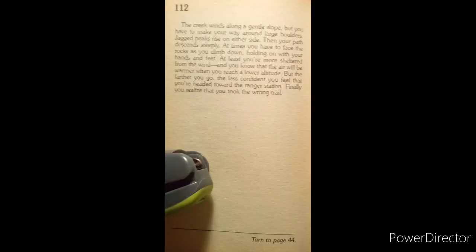The creek winds along a gentle slope, but you have to make your way along the boulders. Jagged peaks rise on either side, then your path descends steeply. At times you have to face the rock as you climb down, holding on with your hands and feet. At least you're more sheltered from the wind, and you know the air will be warmer when you reach a lower altitude. But the farther you go, the less confident you feel that you're headed towards the ranger station. Finally, you realise that you took the wrong trail. Turn to page 44.